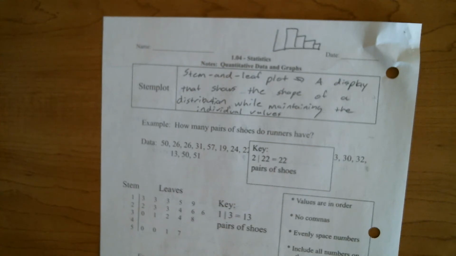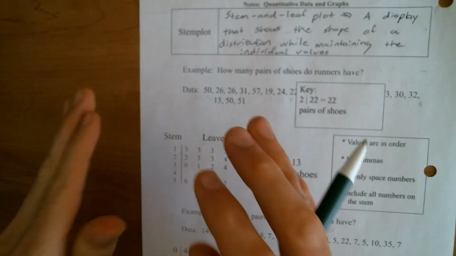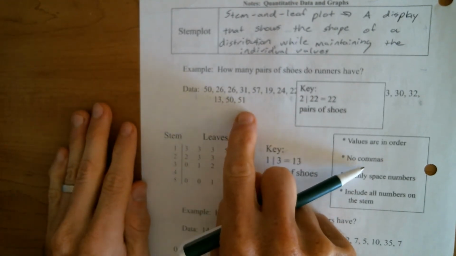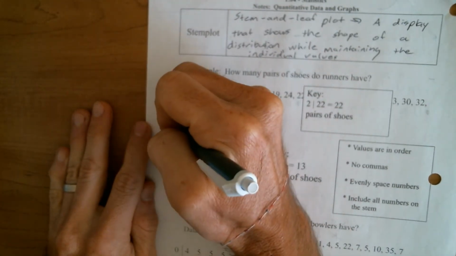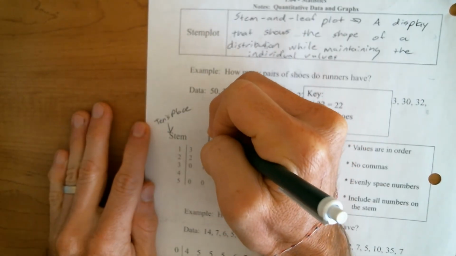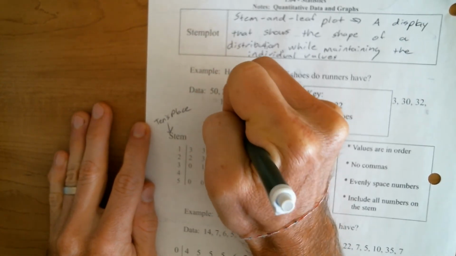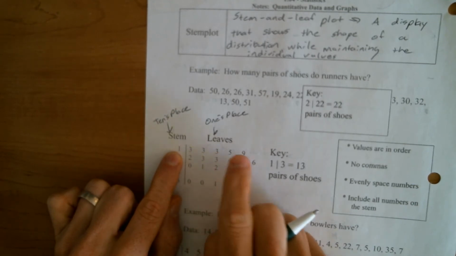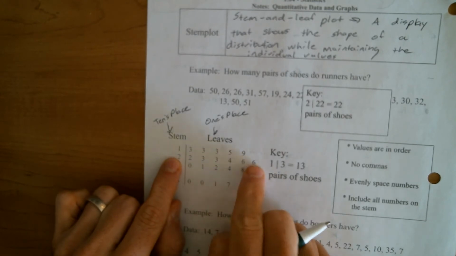All right, so the way a stem plot works is we break the number down into two pieces. We break it down into a stem and then the leaves. The value of your stem is going to depend on the size of the numbers that you're dealing with. So for these numbers that range from 13 to 57, the stem is representing the tens place and the leaves are representing the ones place. So this right here is a stem of 1 and a leaf of 3. So we've got 13, 13, 13, 15, 19, 22, 23, 23, 24, 26, 26, 30, and so forth.